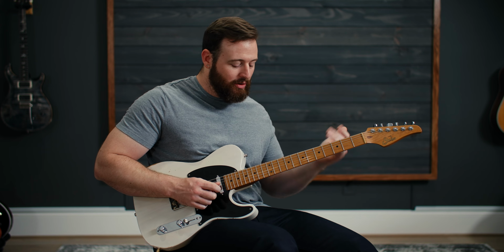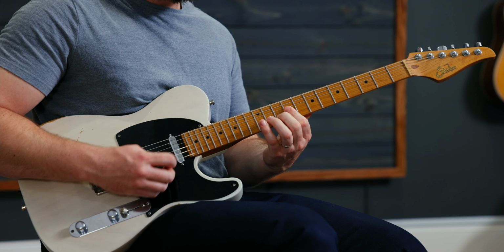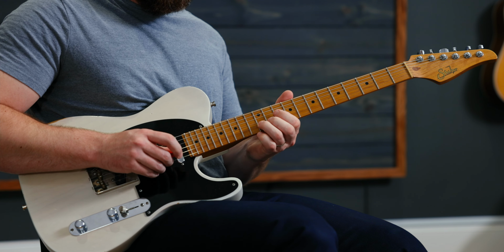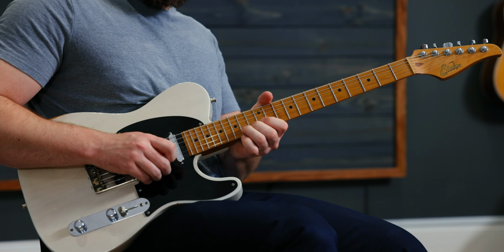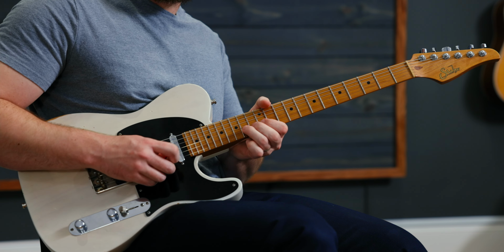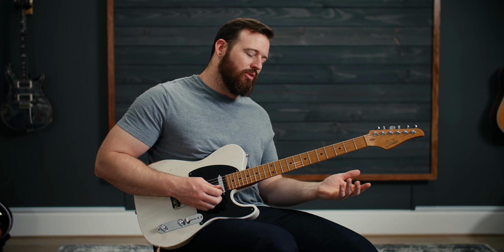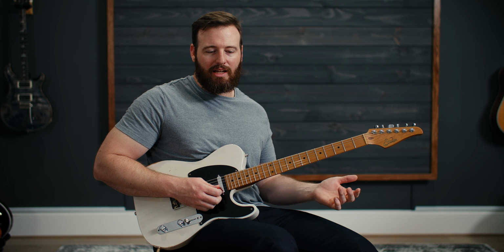So, super easy thing you can do. Hit this A, go to this, and just do a hammer-on. It doesn't have quite the same thing, but you're playing the right notes. Maybe you don't like the idea of doing that.